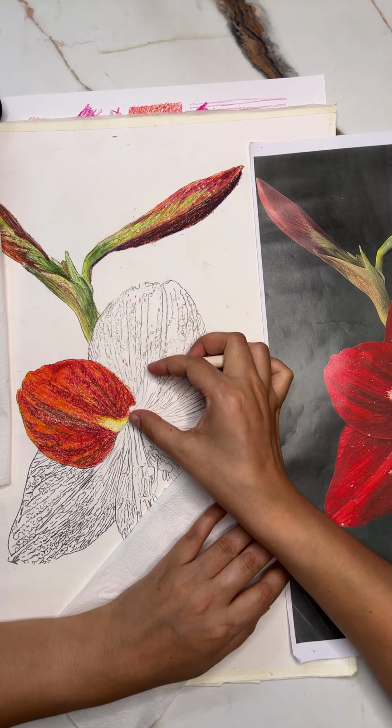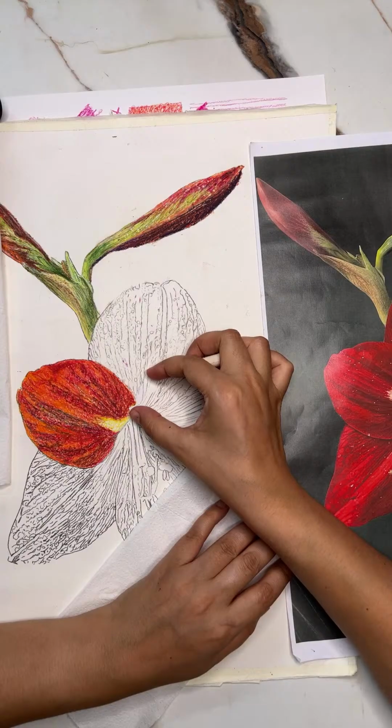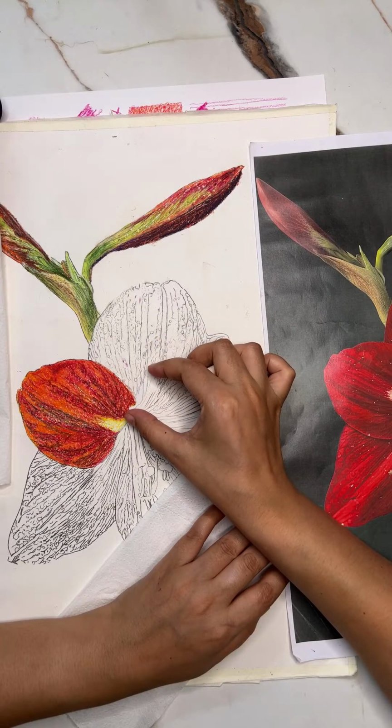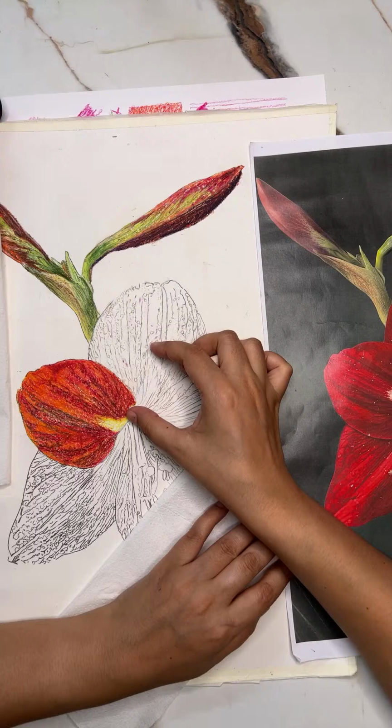See, if white is visible only till here, what I told you is you have to extend till here, a little bit more. If you see white till here, you apply white till here.